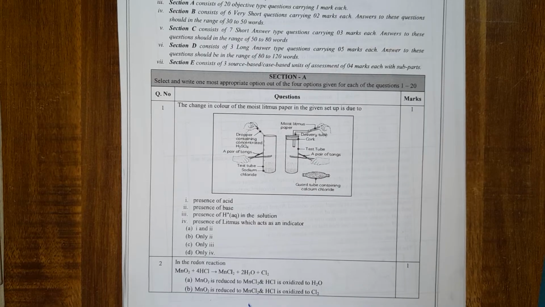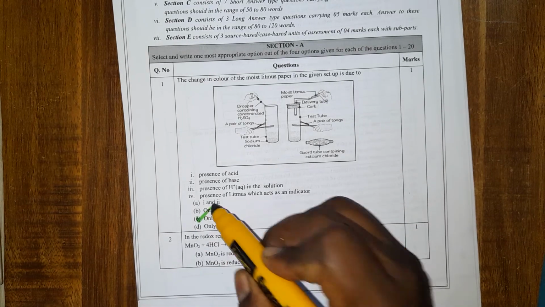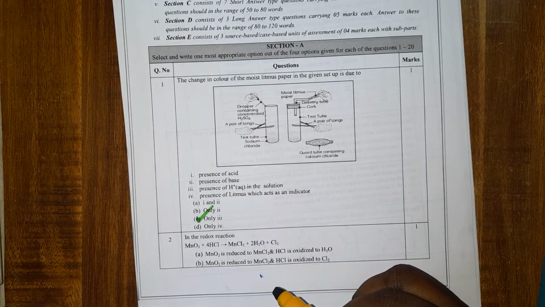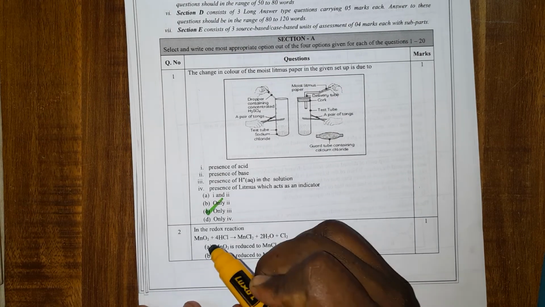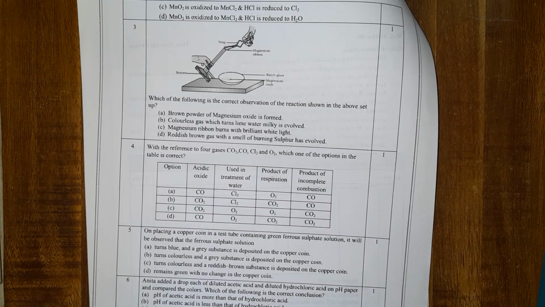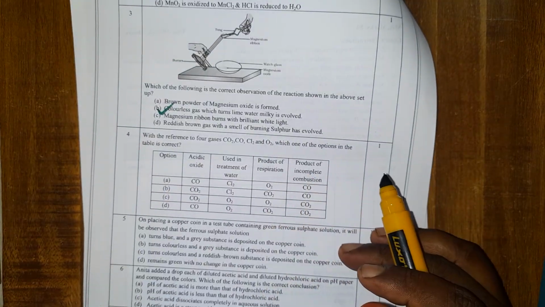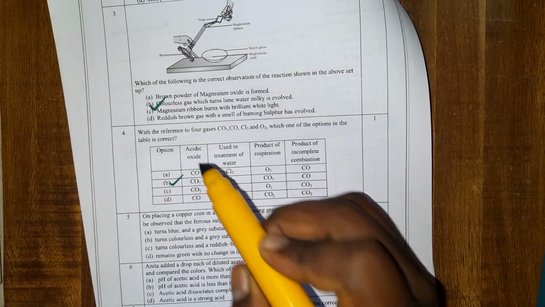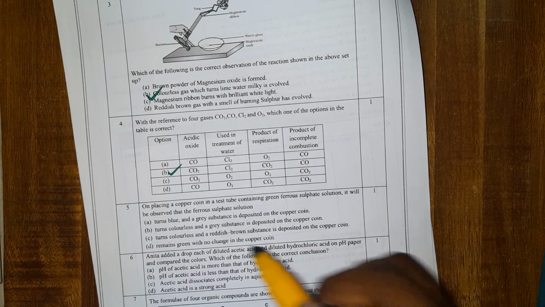Now we'll see the other questions, with answers only and no explanation. First question, option C. Second question, option B. Question number 3, option C. Question number 4, option B, a chemistry question. Question number 5, it's going to be option D.